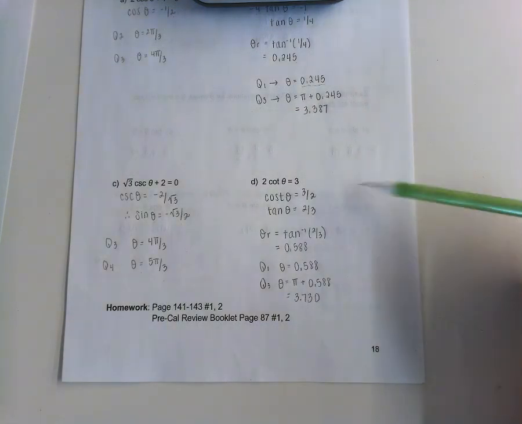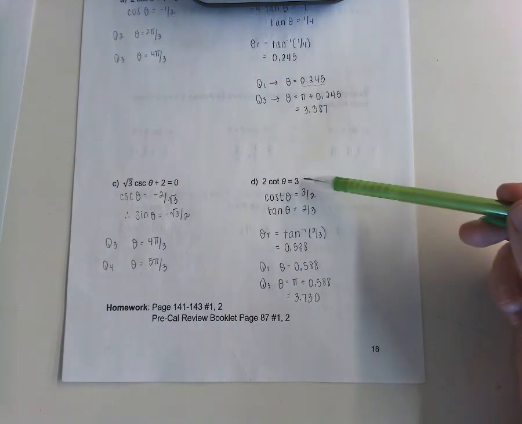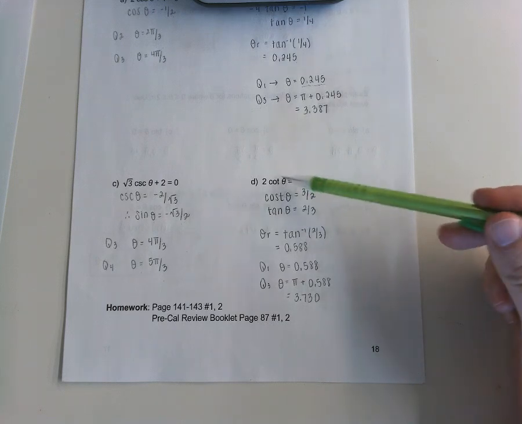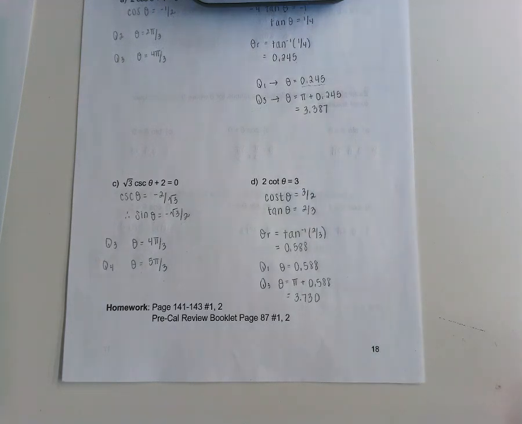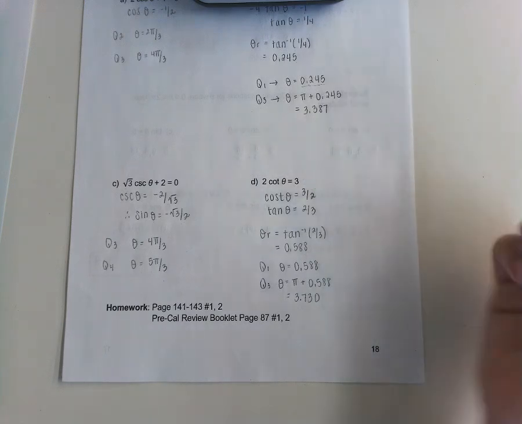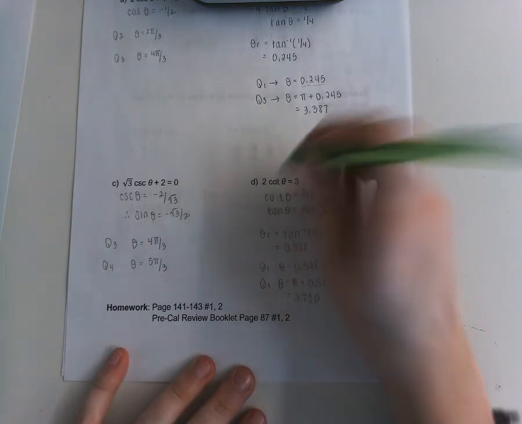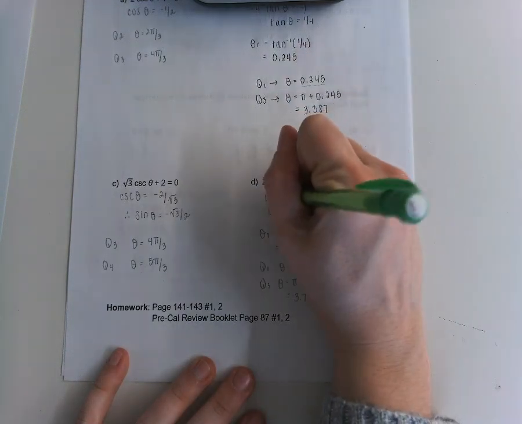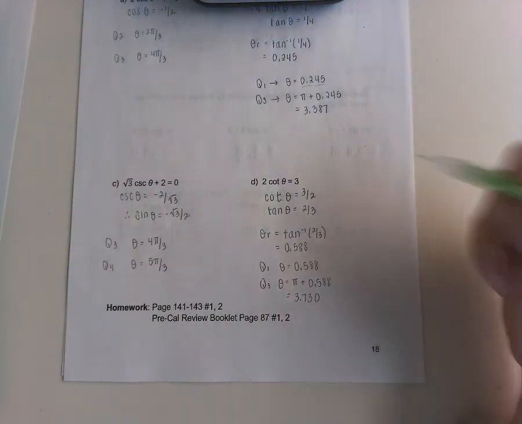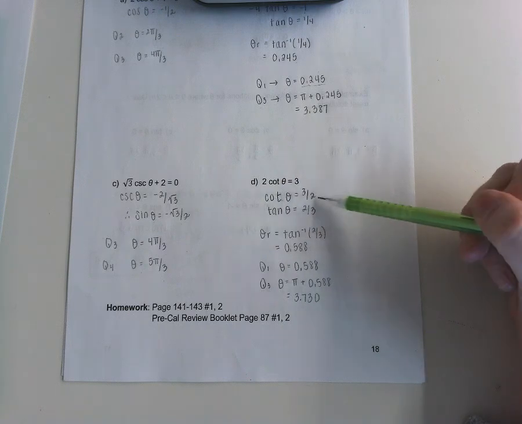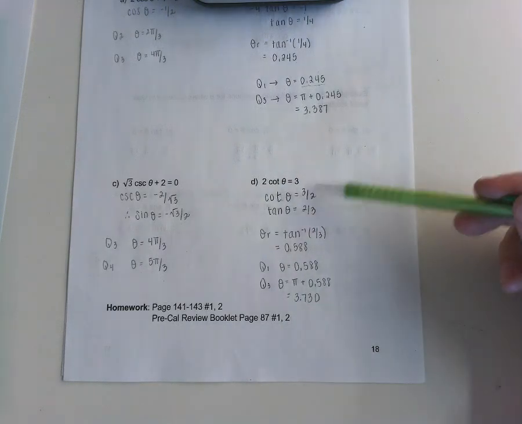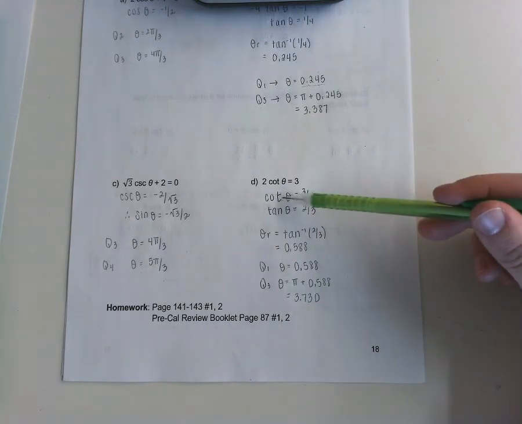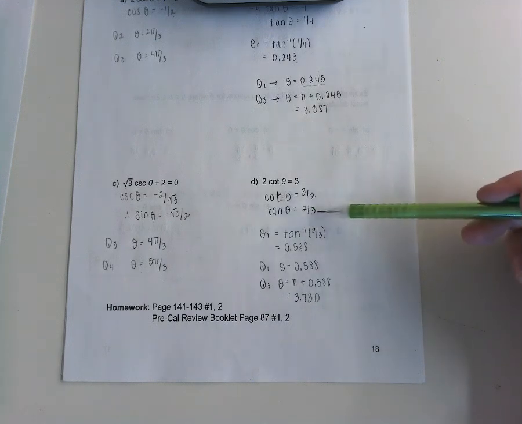And similar in question D, here 2 cotan theta is equal to 3. So if we first isolate cotan, we get that cotan theta is 3 over 2. But then if you take the reciprocal, because you'll notice there's no cotan button on your calculator, we get that tan theta is 2 over 3.